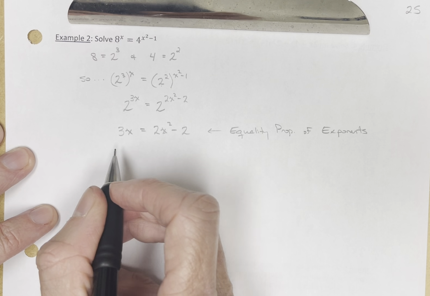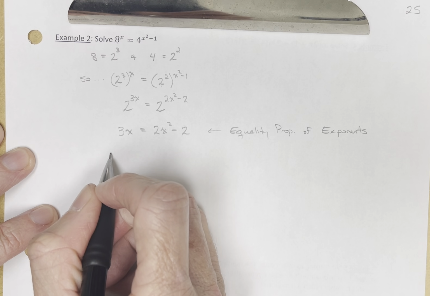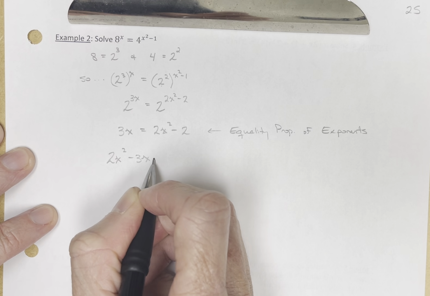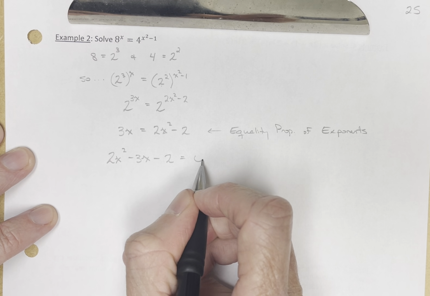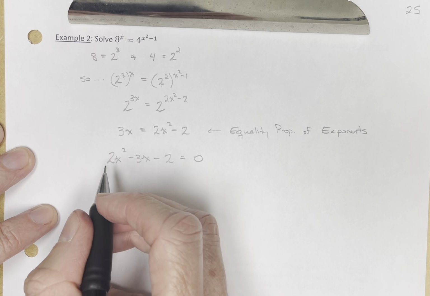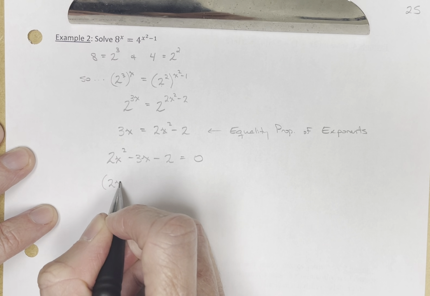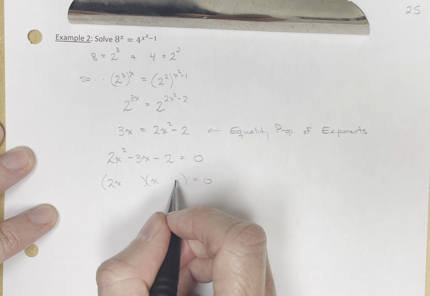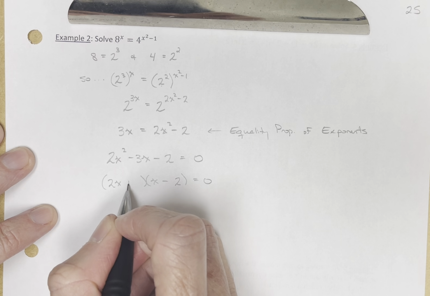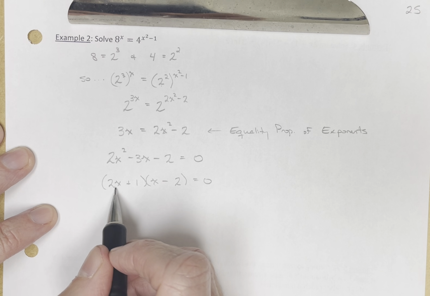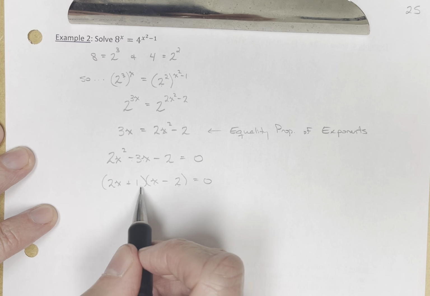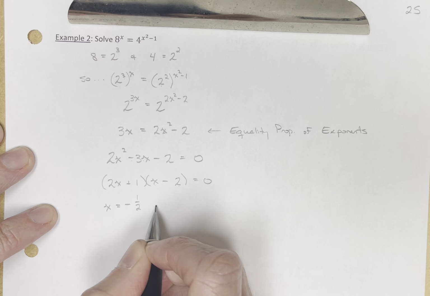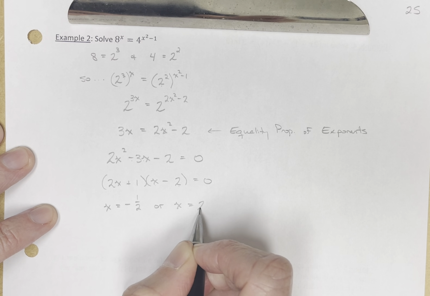Well, I see a quadratic, so let's set it equal to 0. So 2x squared minus 3x minus 2 equals 0. And this one's factorable as it turns out, or you could use the quadratic formula. Let's see, I think I factor it this way with a minus 2 and I think a plus 1. Let's see, that's 2x squared minus 4x plus x is minus 3x minus 2. So in this case, x equals negative 1/2 or x equals 2.